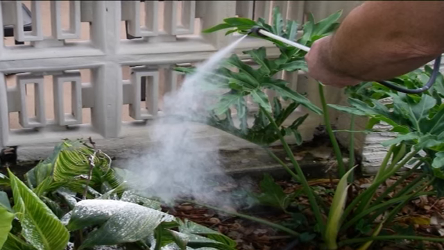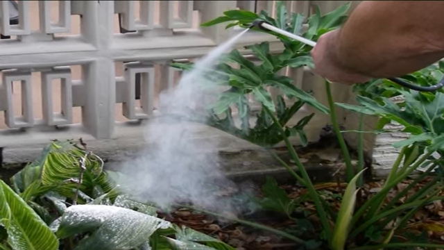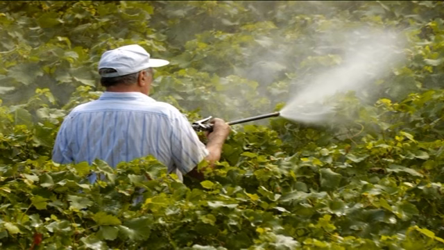Moving on to the next, dusters. The desired effects of a pesticide can be obtained only if it is applied in an appropriate time and in a proper method. The important methods of applying pesticides are dusting and spraying.